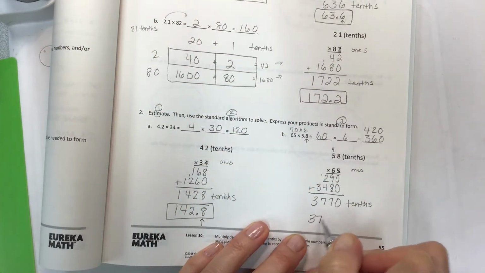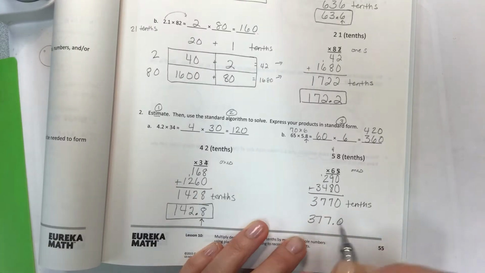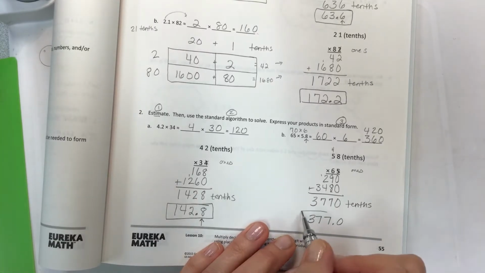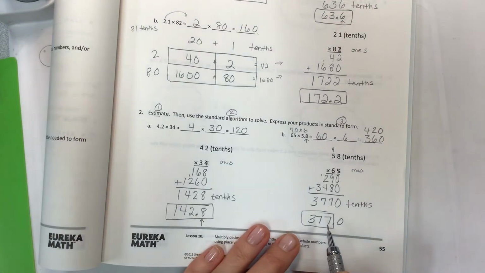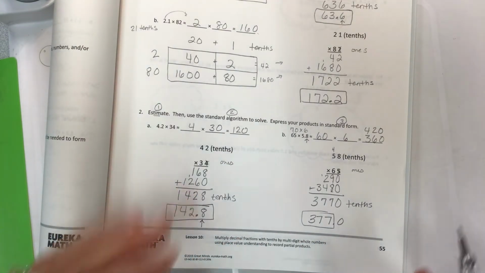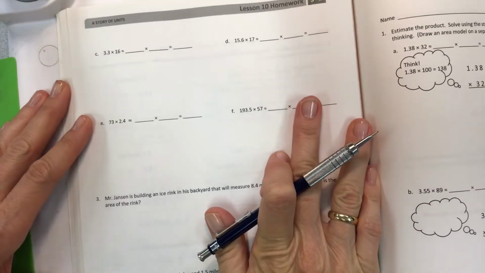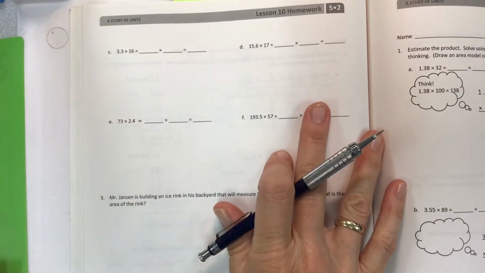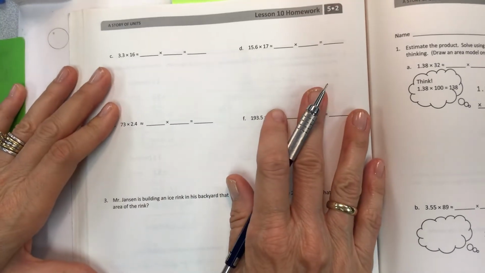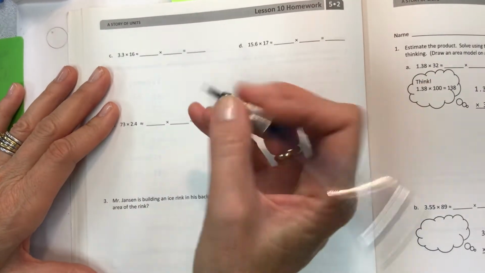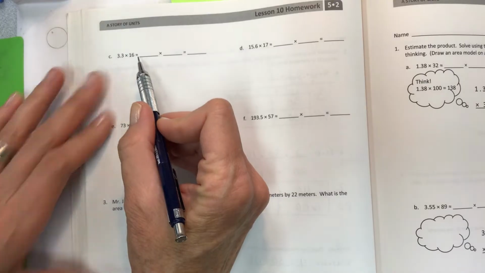Show that in standard form. When you have 377.0, you really just are interested in the 377. That's your final answer for standard form. Okay, and again, you should always be working these out before you watch the video. The video is really just homework support, not copying. You should pause it, do the problem, and then check afterwards to see how you did.